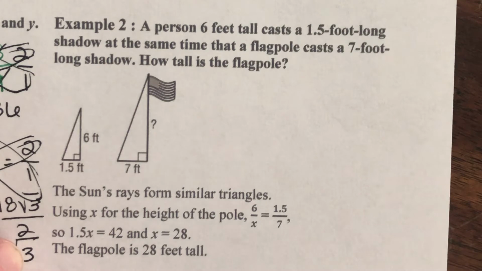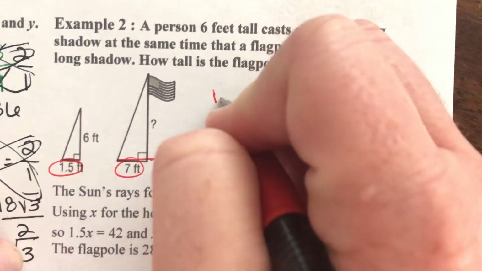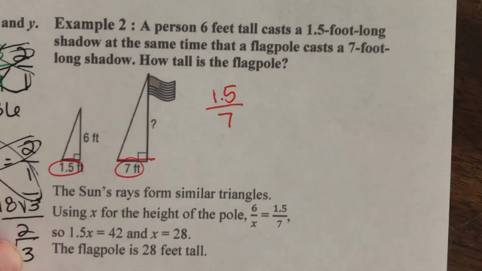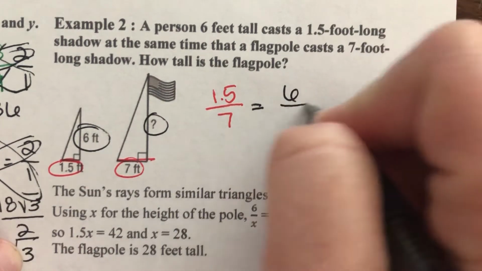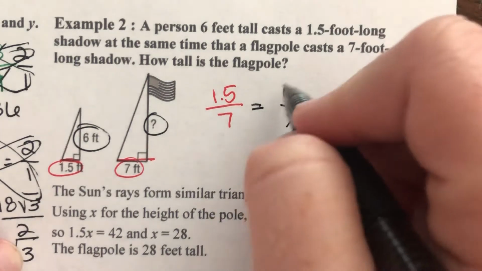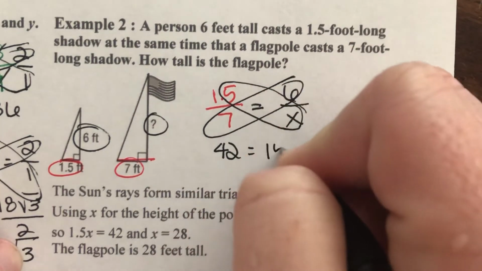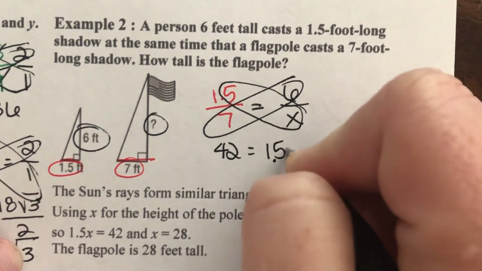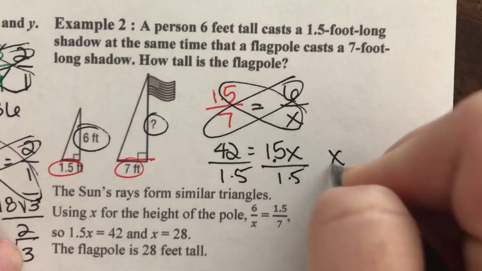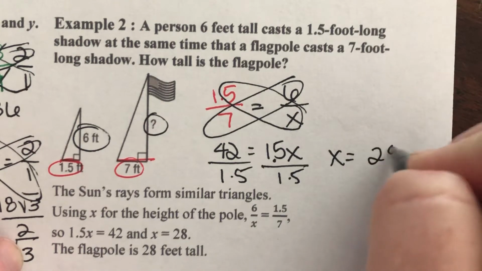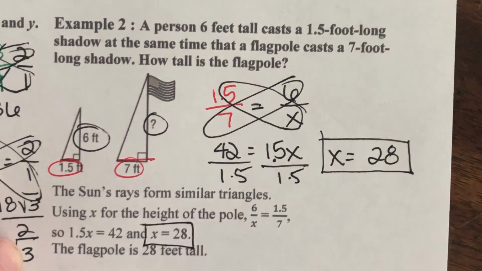So same thing, we're comparing corresponding sides, right? So we've got this side and this side, 1.5 and 7. So I'm going to write a little ratio. And that should be equal to this guy to this guy. So 6 over x. And now I can cross multiply. 6 times 7 equals 1.5 times x. 42 equals 1.5x. Divide by 1.5. And x is going to equal, you need your calculator, but x will equal 28. And I know that because it tells me right down here in the problem that it's 28.